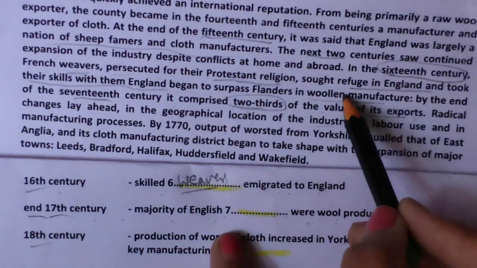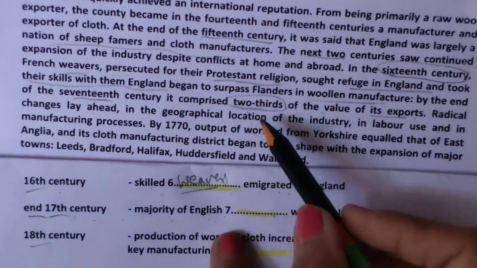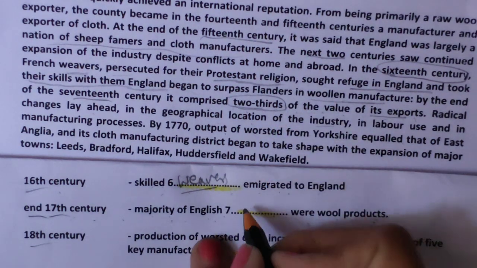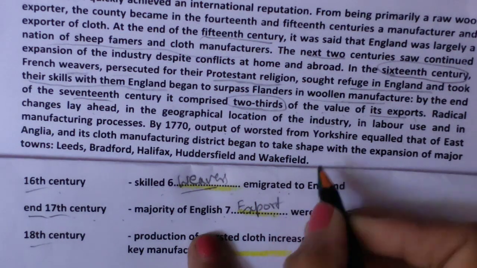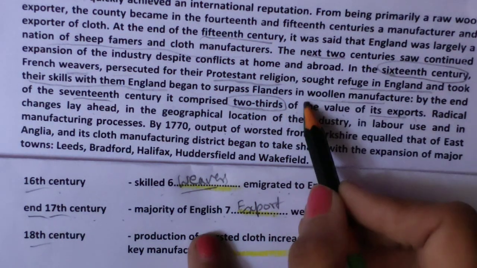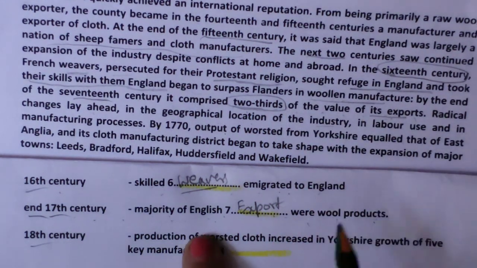So it means they are talking about this woolen kind of thing. So here we can write English exports. Majority of English exports means they are talking about England only. So that's why export will come here.